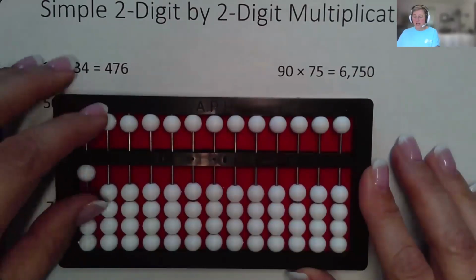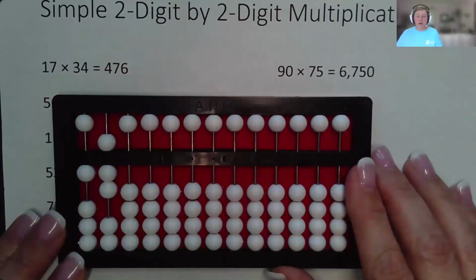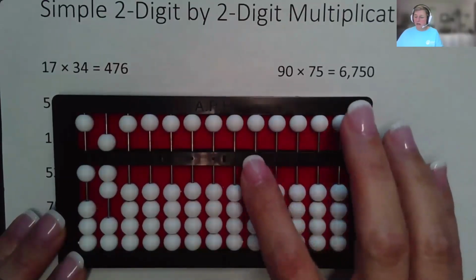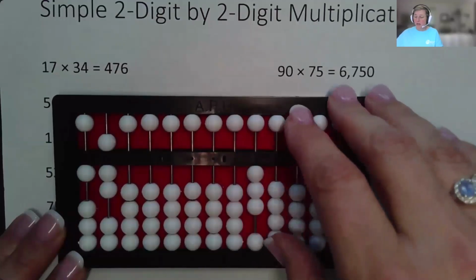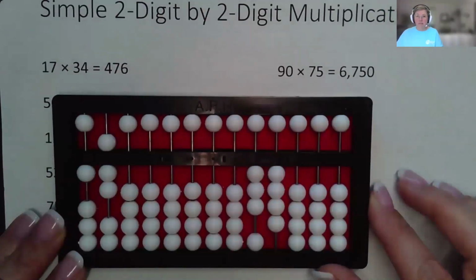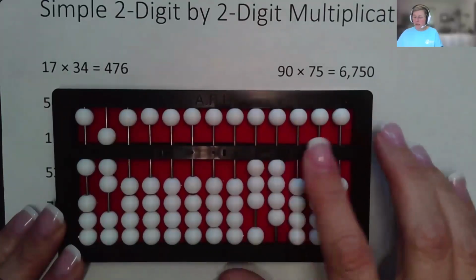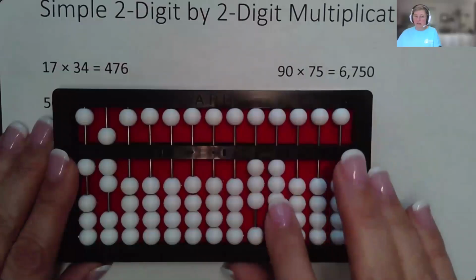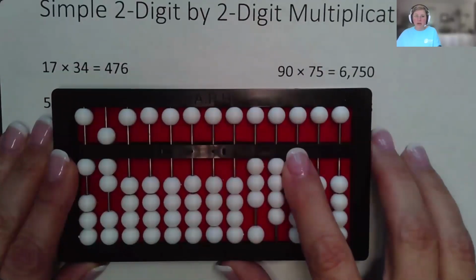Set 17 on the left-hand side. Count over to set 34. 1, 7 times 3, 4. Set the 3 on the 5th column, the 4 on the 4th column. Roll our fingers in. So you're rolling your right finger in and your left finger in. Your right finger hits a 4. We're multiplying everything times 4. Move to the right and wait.